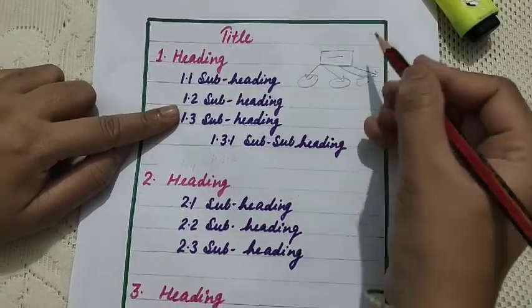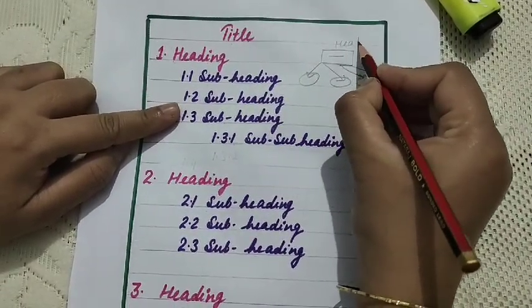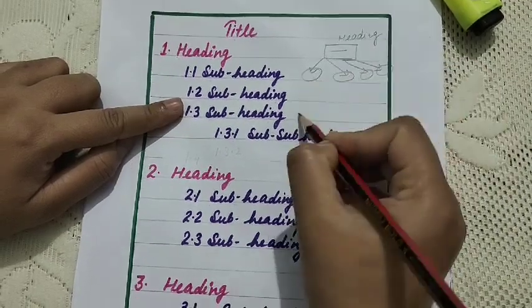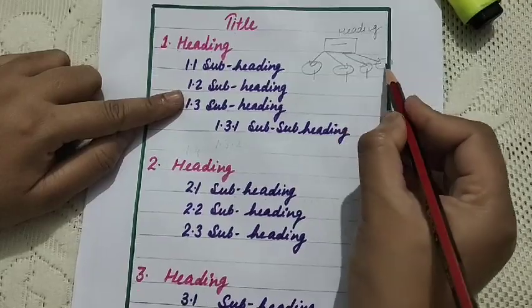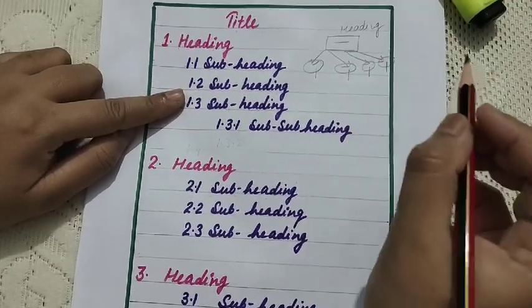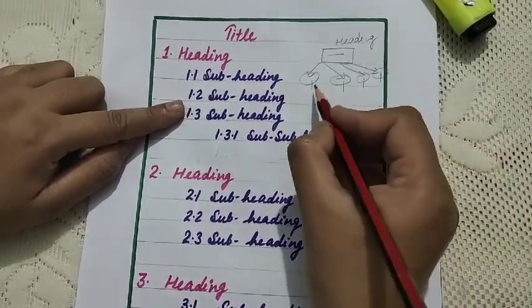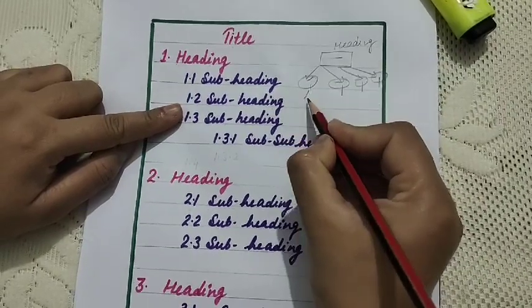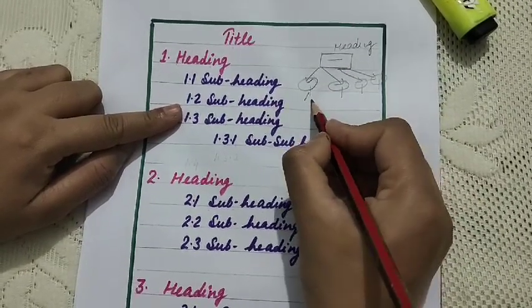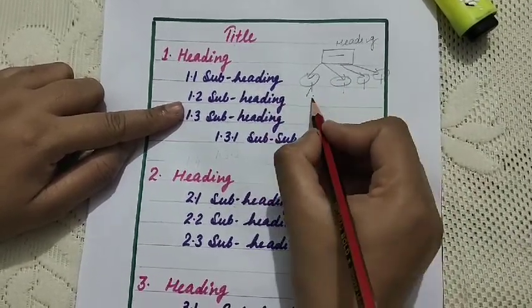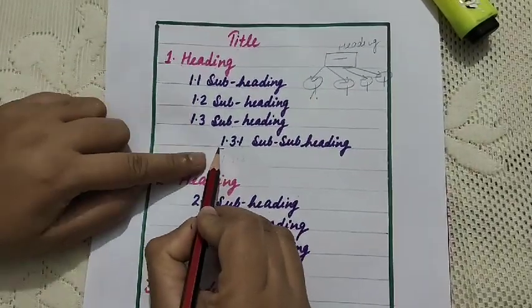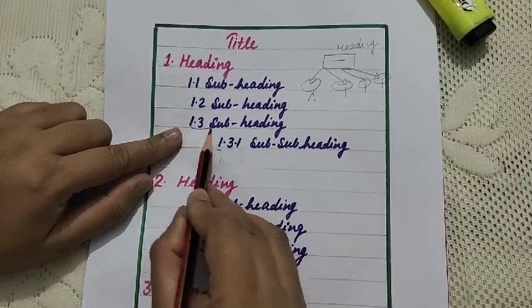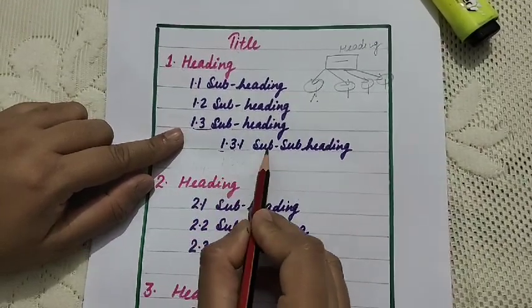This box means the grandfather would be the heading and his sons would be subheading 1, subheading 2, subheading 3, subheading 4. And if you want to give some more information about the son's son, meaning the grandson of this grandfather, for that you will give the number like I have given here, 1.3, then 1.3.1, right?